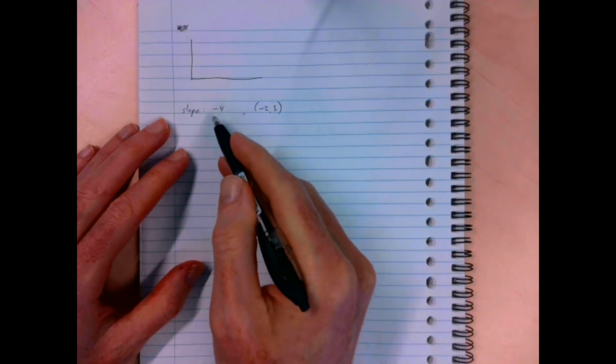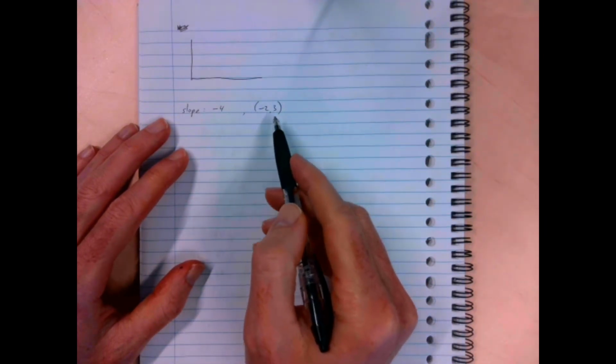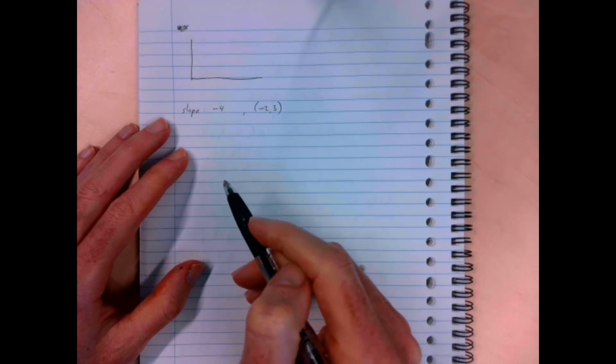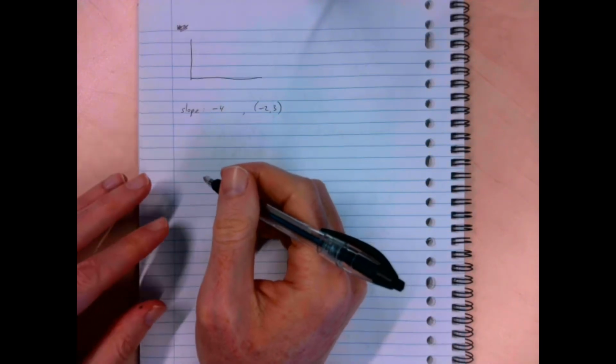So what does -4 mean? It means it's going down at a steepness of 4 units south for every 1 unit east, if you wish. And the point with coordinates x equals -2 and y equals 3 should be on this line. Can we then say something about what the equation for this line should look like?